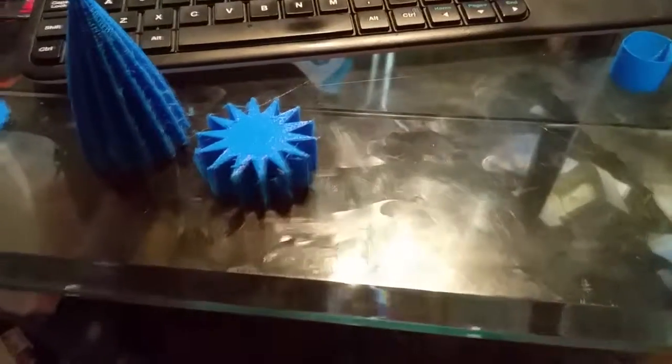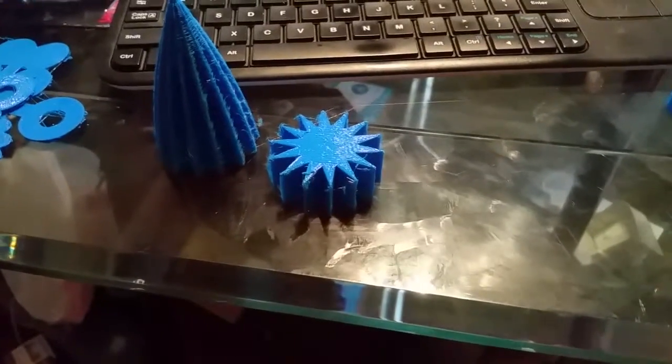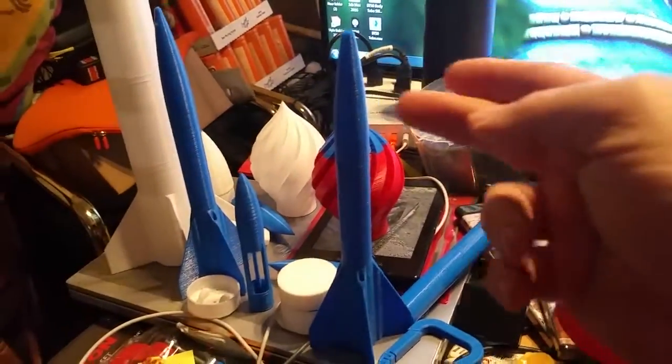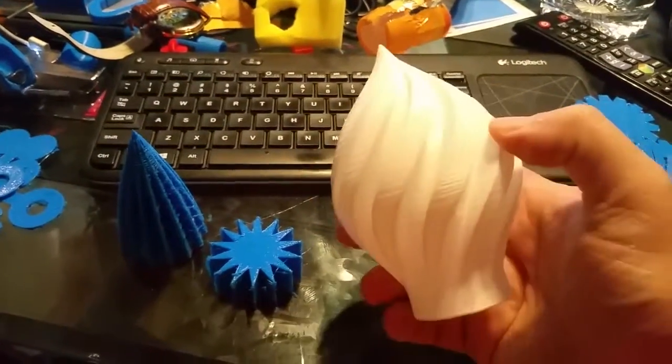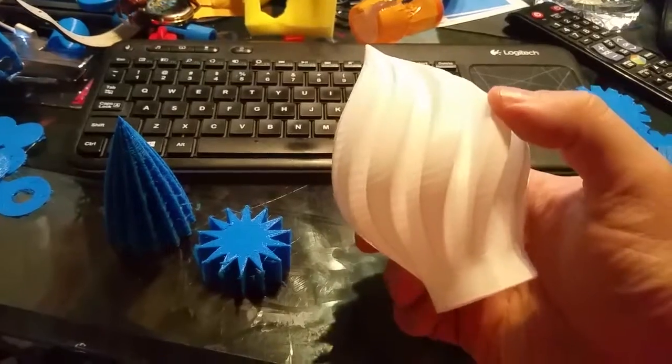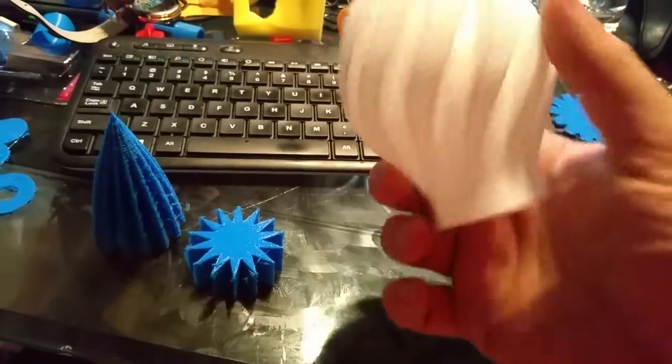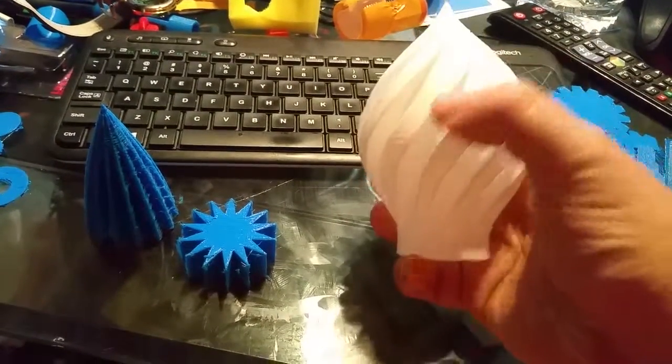Okay, I'm trying to make my own custom parts. What I'm building is rockets. So you've got a nose cone, body tube, fin can. I found this and thought it would make a fantastic nose cone, but I want to make my own. Also, I would like to extend this three-dimensionality to the body tube as well.